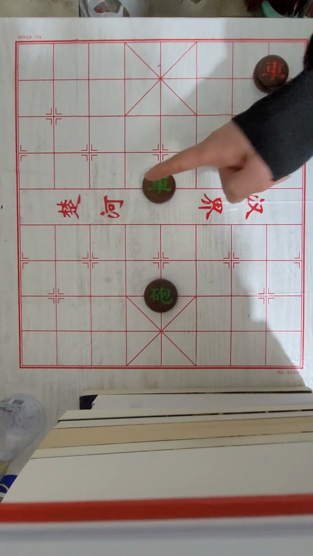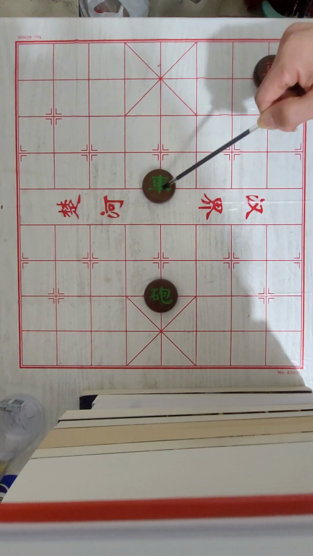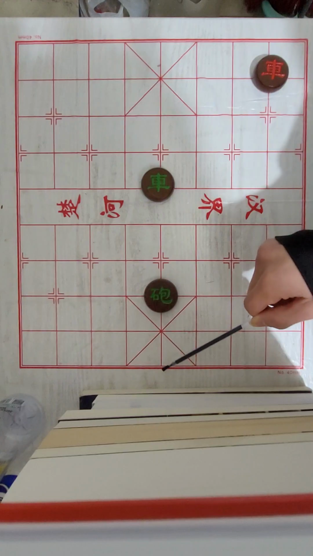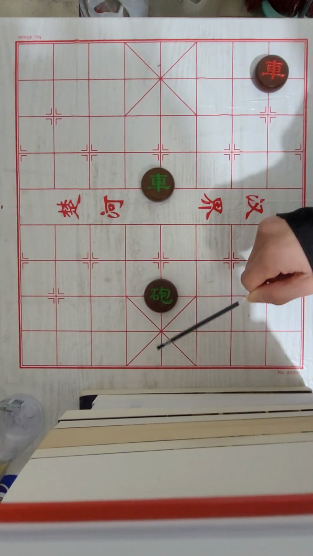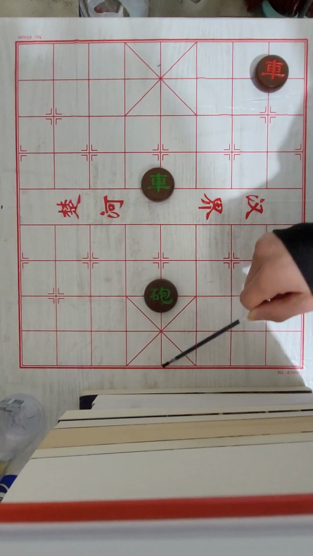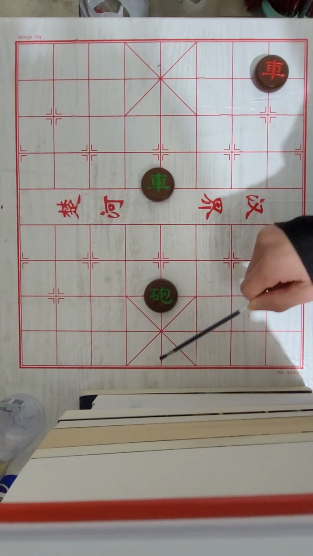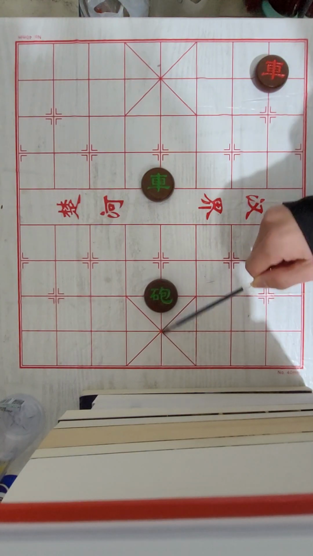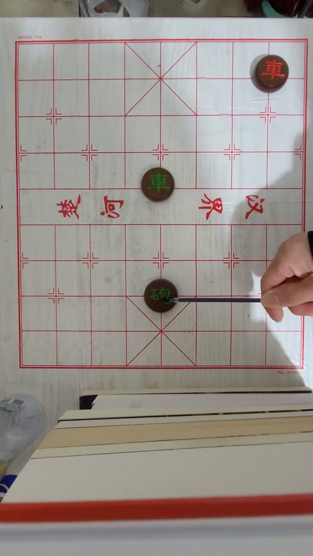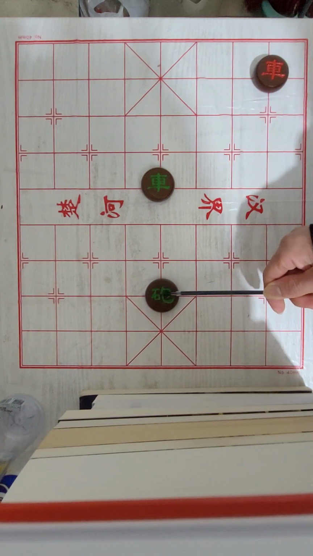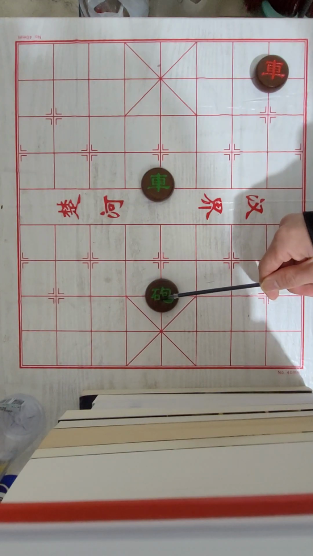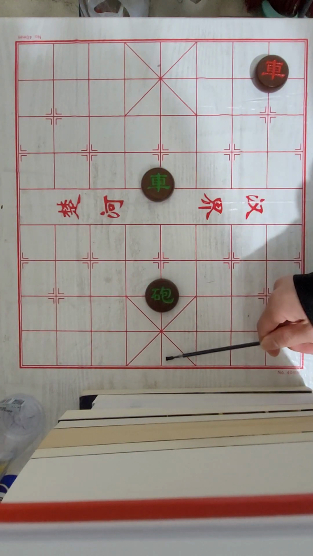He cannot move to these two positions directly, because this cannon of his own is on his way.